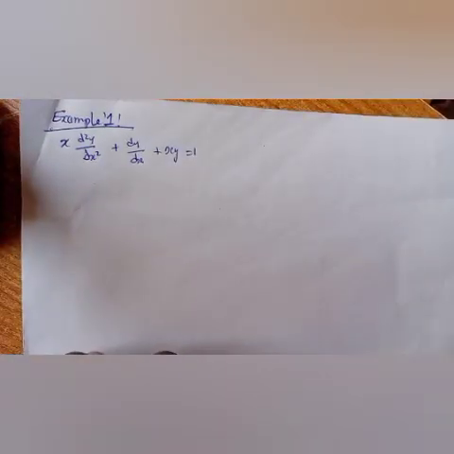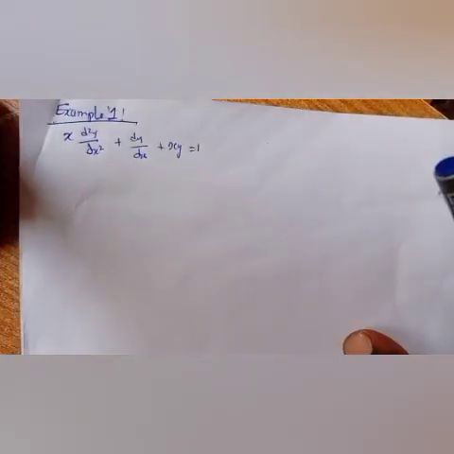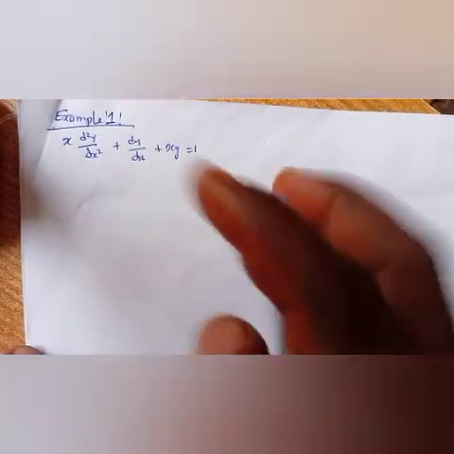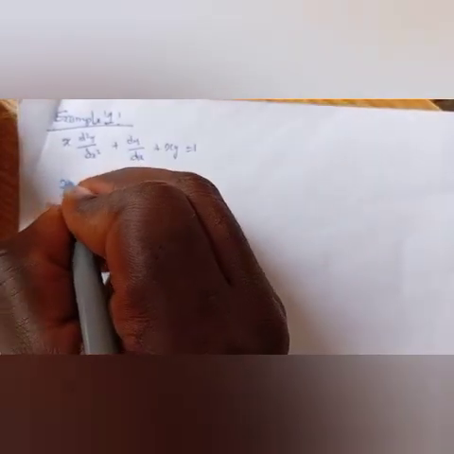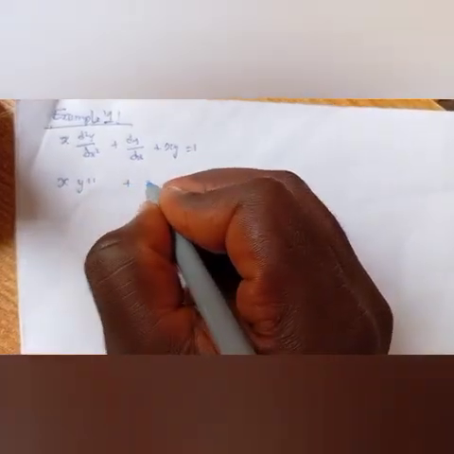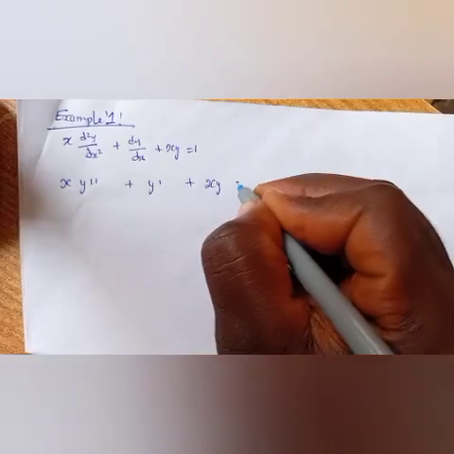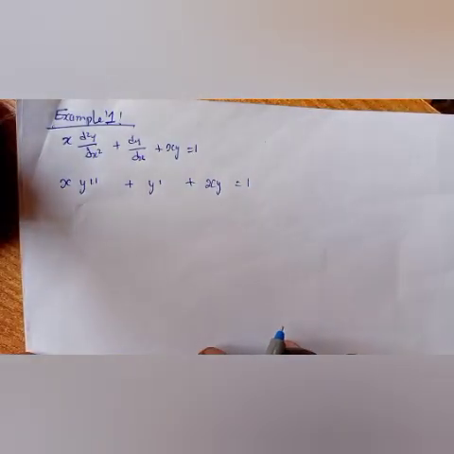So let's take a look at an example. Example 1. We have to find the power series solution of this equation using Maclaurin theorem. The first thing to do is to rewrite. So we have x y prime prime plus y prime plus xy equals to 1. So that's the first thing to rewrite.